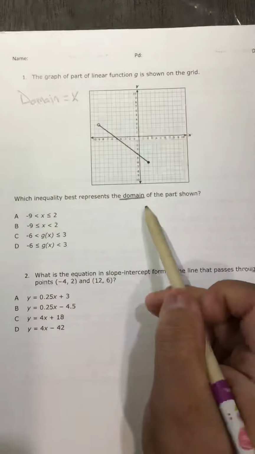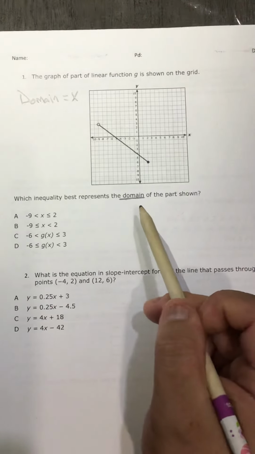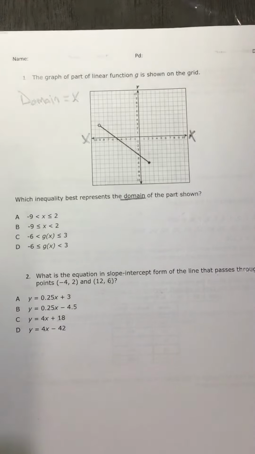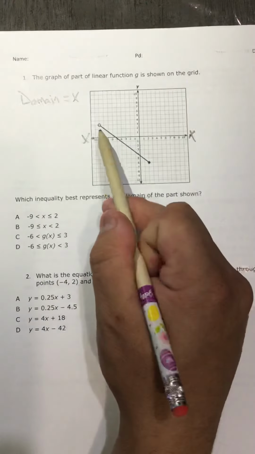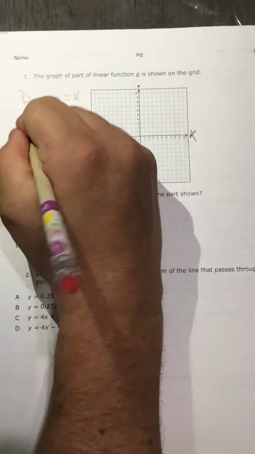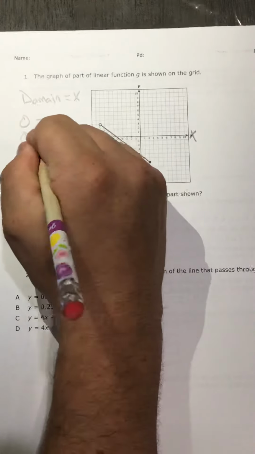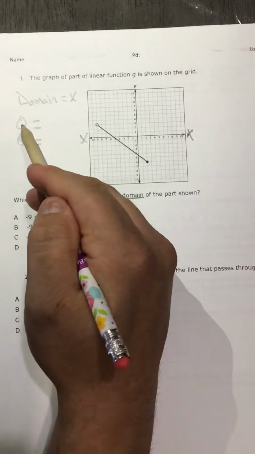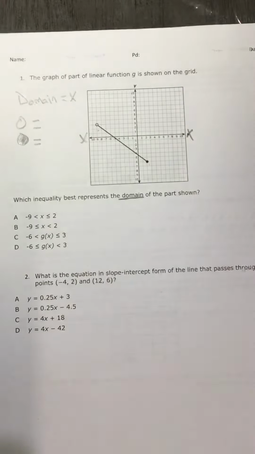Domain equals X. We know that the keyword here is domain. If we know we're working with domain, we're working with X. We also have to know that looking at our graph, we have a circle that's not filled and a circle that is filled. We have to know what each one means. Un círculo que no está lleno, un círculo que sí está lleno.